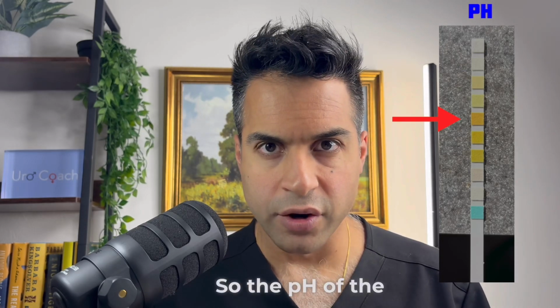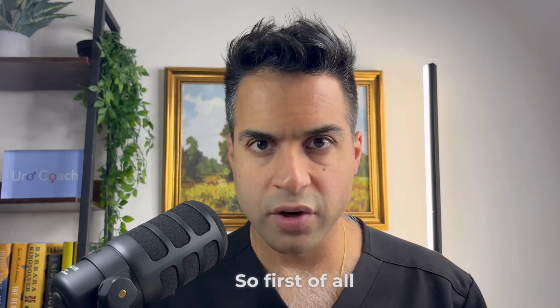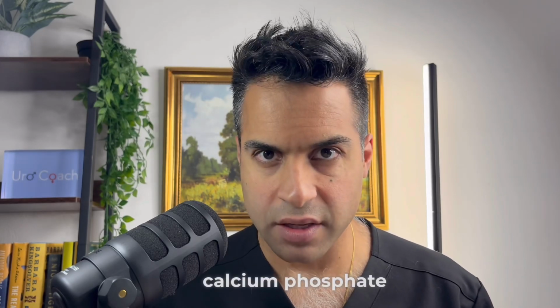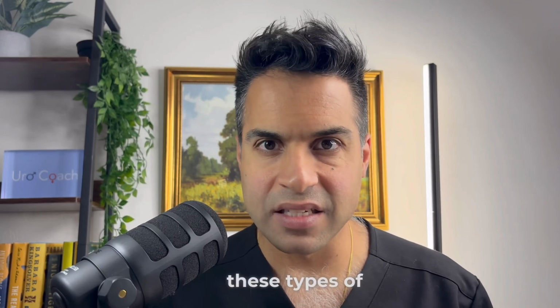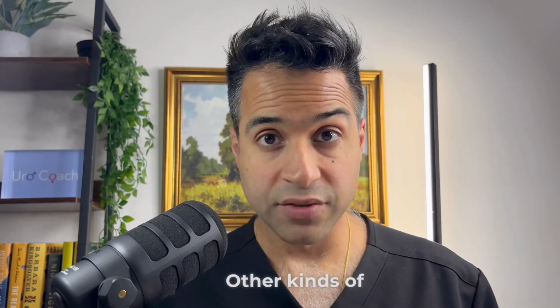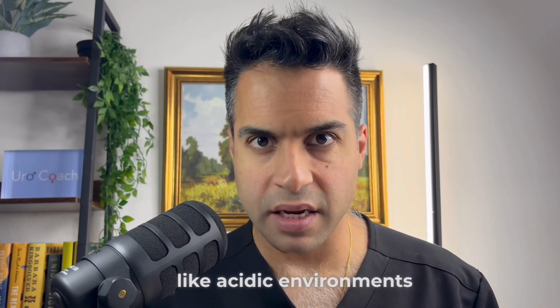So the pH of the urine is super important to us as urologists for a couple reasons. So first of all, certain stones like to inhabit alkaline environments, so urine pHs that are higher. For instance, calcium phosphate stones, struvite stones, staghorn stones. These types of stones like when the urine pH is higher. Other kinds of stones like uric acid stones and cystine stones like acidic environments.